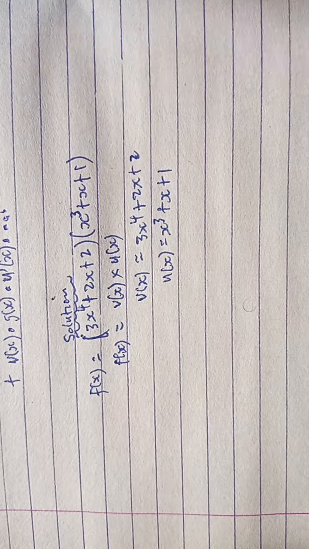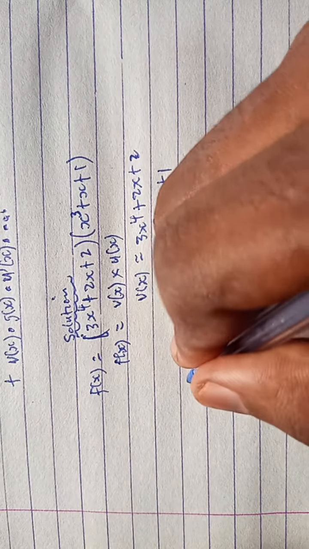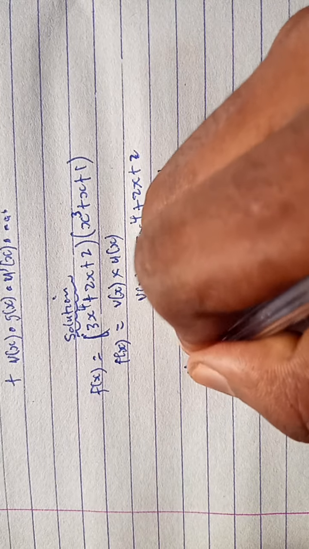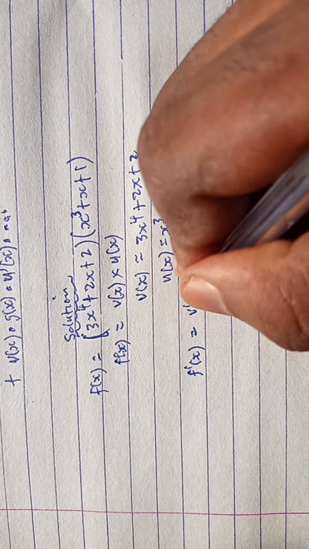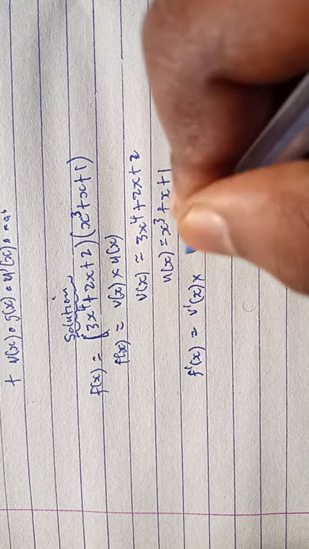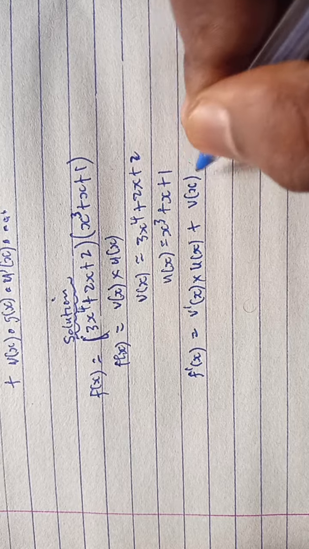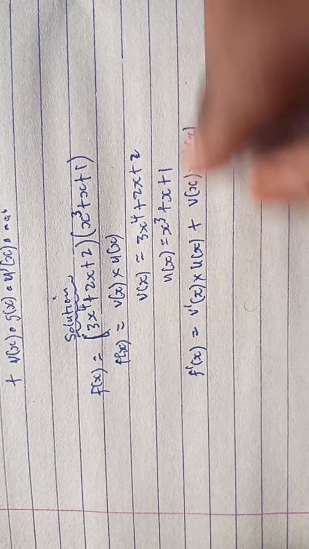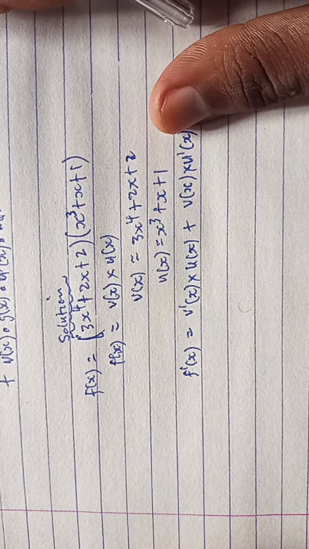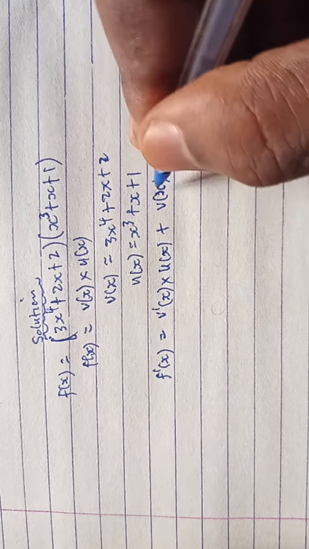So moving forward, we will have the differential of f of x, f prime of x, to be equal to v prime of x multiplying by u of x, plus v of x multiplying by u prime of x. Have you seen that, guys? So this is what we should get using the product rule. So simple and easy to deal with rather.